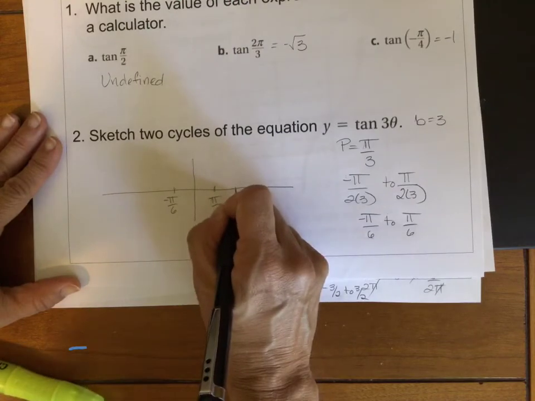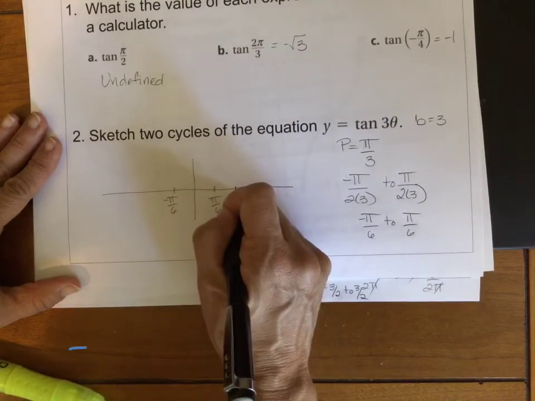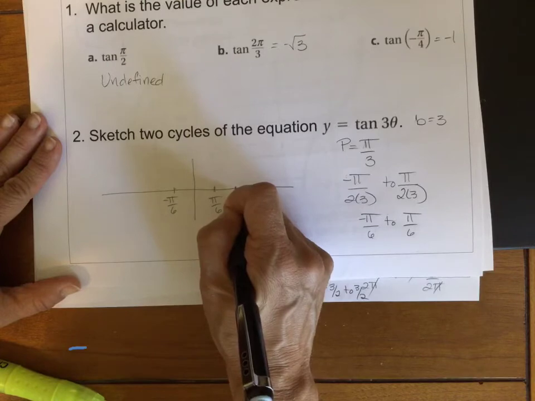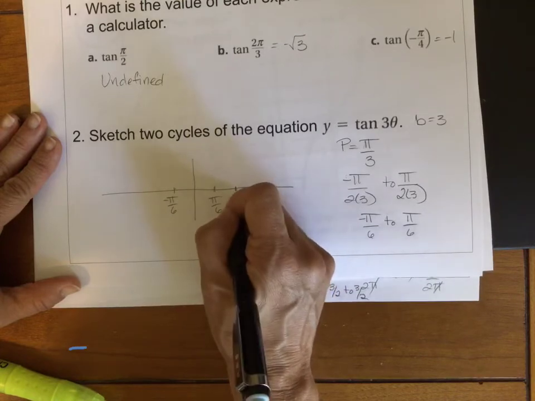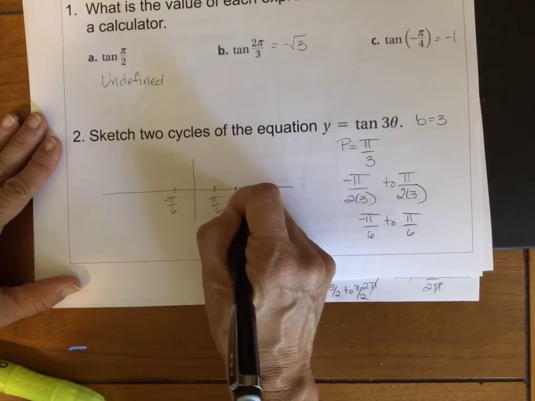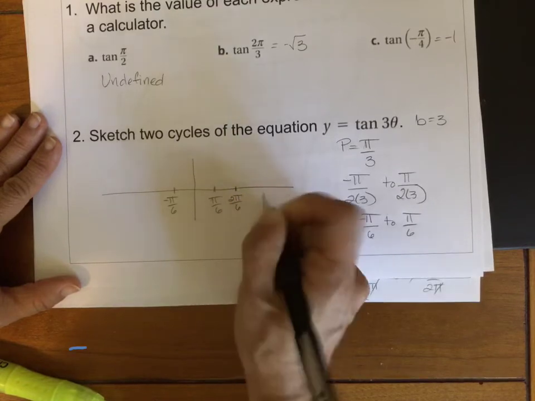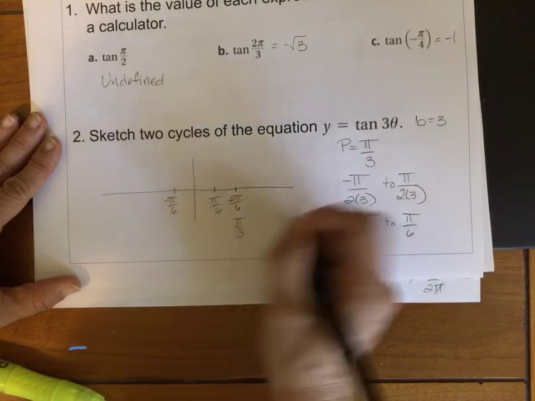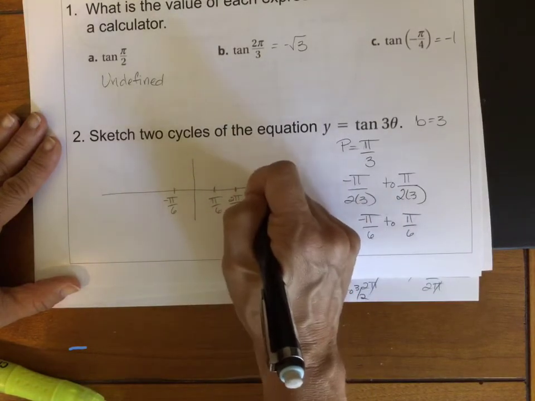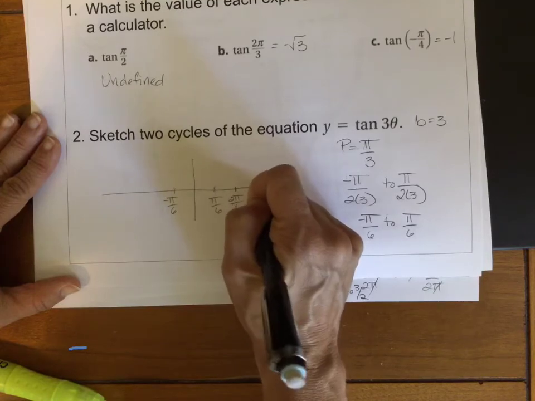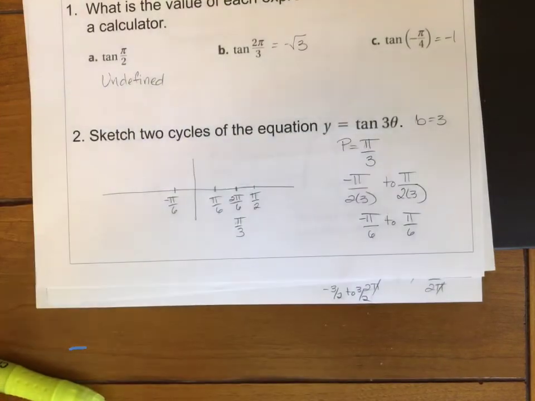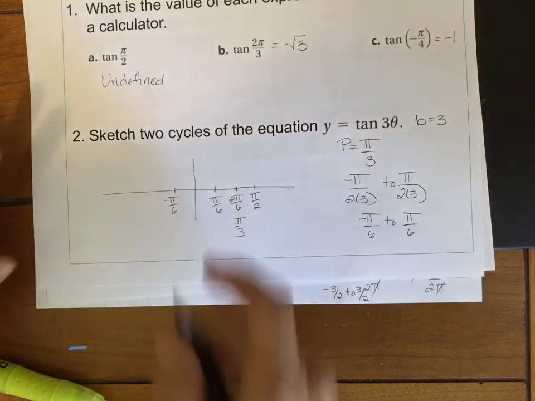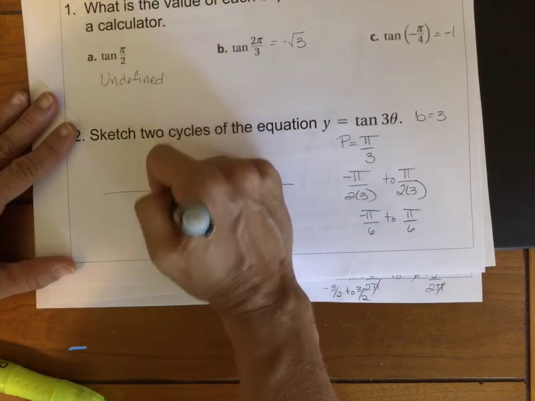If I add another pi over 6 over here, I really get 2 pi over 6, which would be pi over 3. So I'm going to put that down below. And then if we add another pi over 6, that's 3 pi over 6, and hopefully you realize that's pi over 2. And then I draw my vertical asymptotes in.